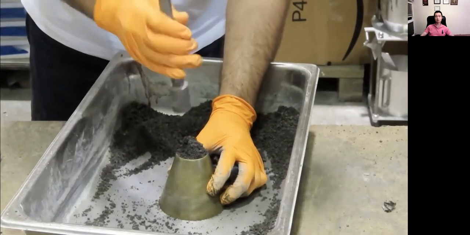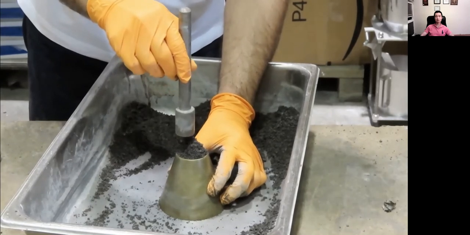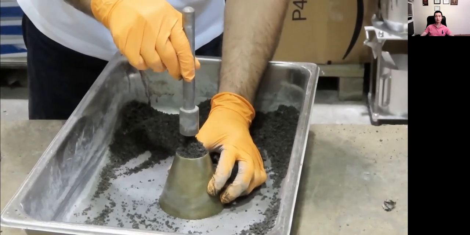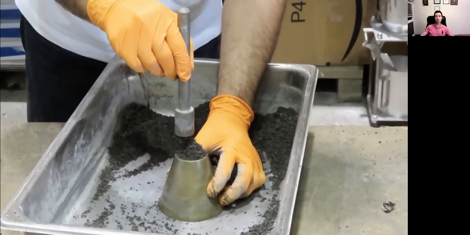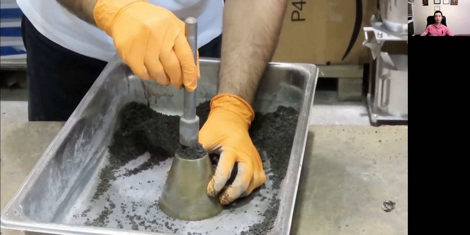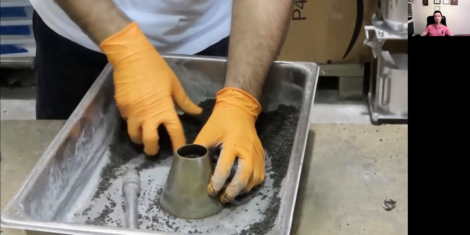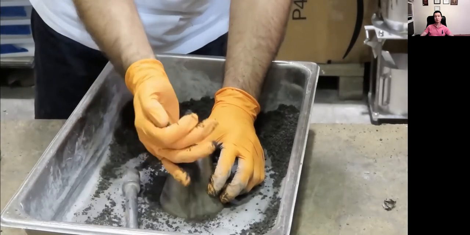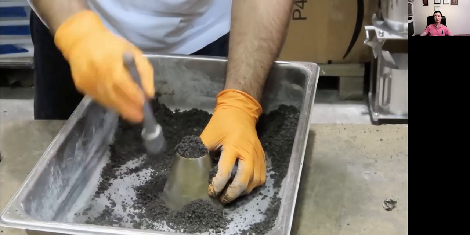But I don't want to compress it. I just release it. I hold the tamper 5 millimeters above the surface of the aggregate and just release it gently, 25 times. Because the surface goes down, you can stop, for example, after 10 times and redo it.